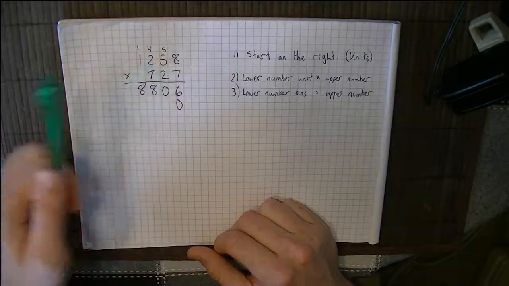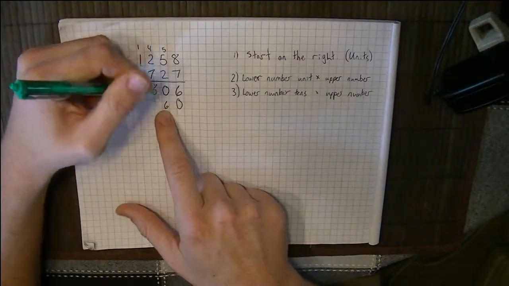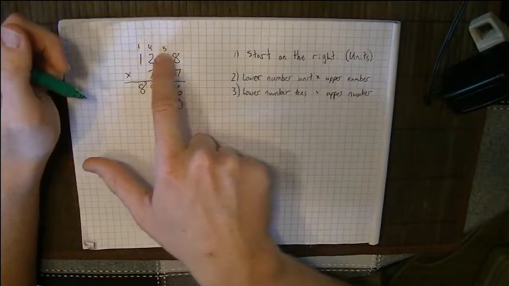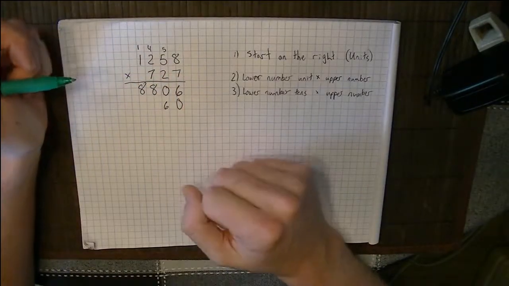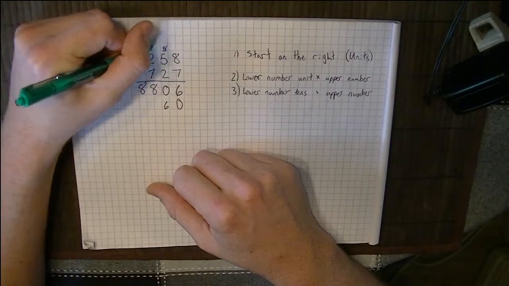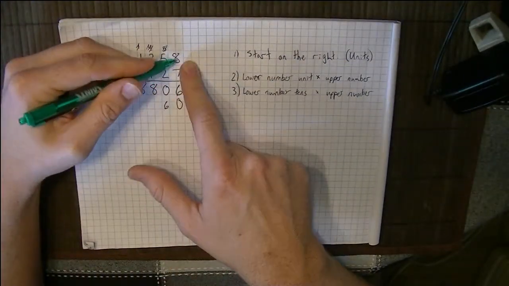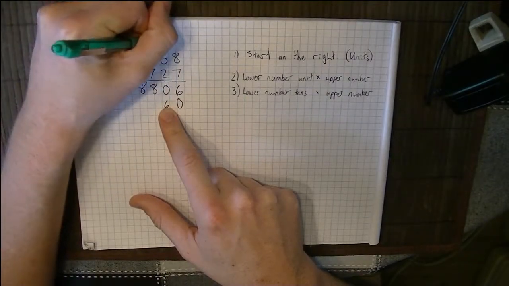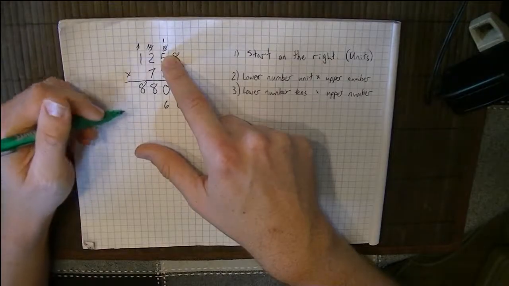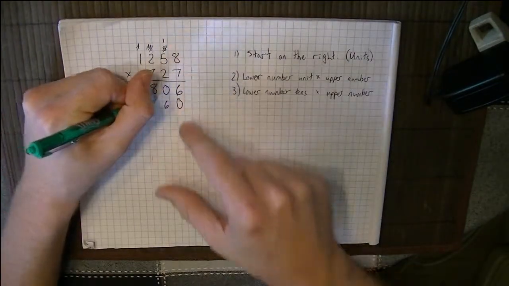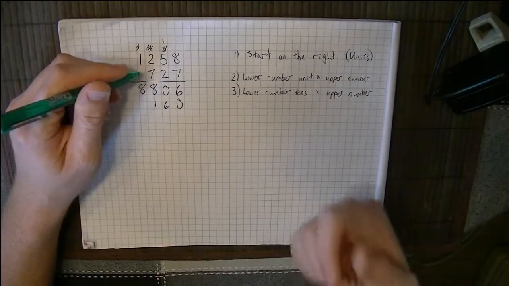So we have 2 times 8. Okay, well, 2 times 8 is 16. Now, we're going to carry the 1. Notice these numbers up here, that was from carrying when we were multiplying by 7. We don't need those numbers anymore. They are not useful. So now we're on a new mission. So 2 times 8 is 16, carry the 1. And now 2 times 5 is 10 plus 1 is 11, right? 2 times 2 is 4.